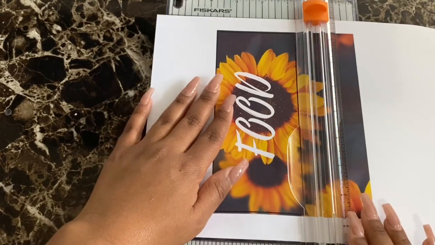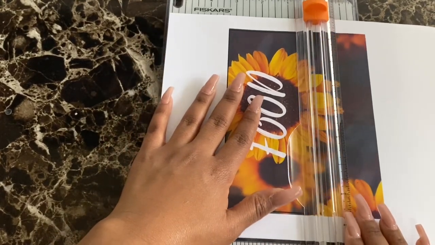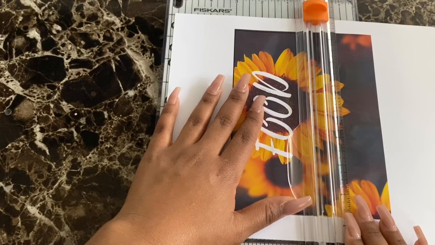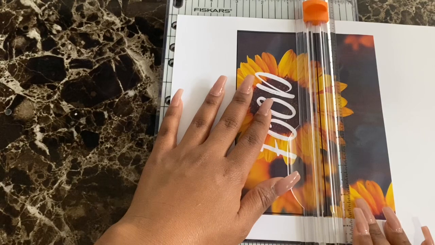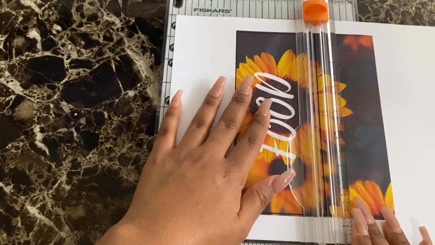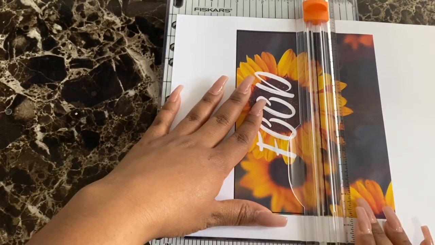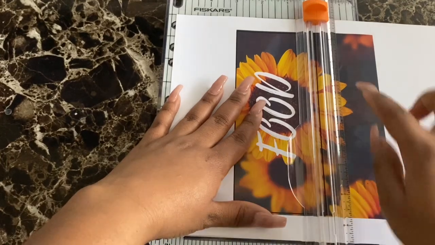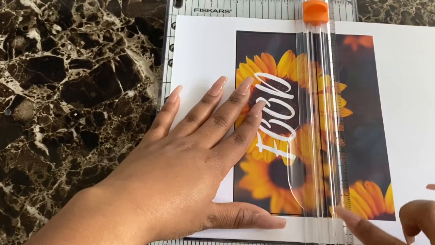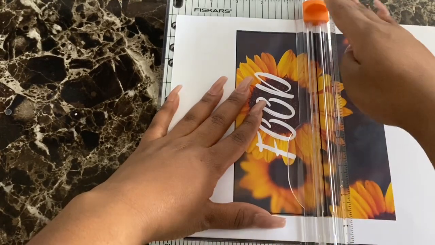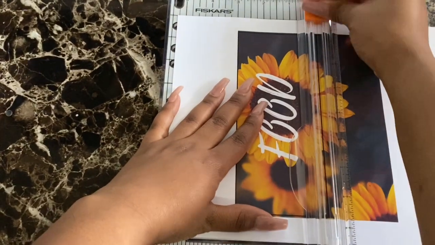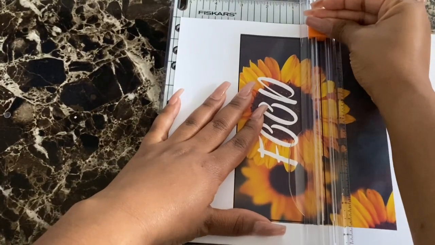So first, I hope you can see this too. There's that black line. We're gonna be cutting right before that. Make sure that it's straight, because I've noticed with these things, you have to kind of line it up with the string on the inside.